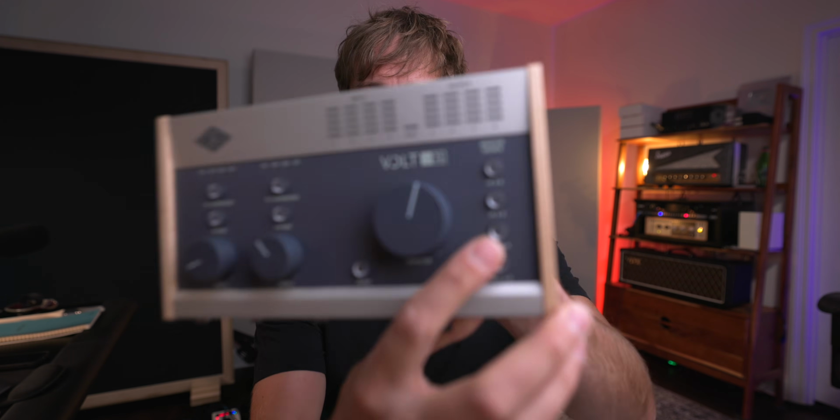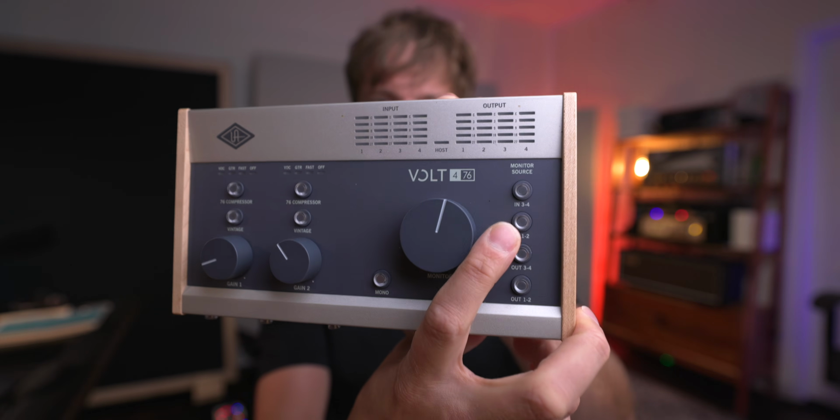Now you also have the option to choose your monitor source as your input. If I'm recording in this situation, I'm going to mute the source I'm recording in my DAW, so I can't hear it. I'm not monitoring the source in Logic or in Pro Tools while I'm recording it. I'm actually going to turn on monitor source input 1, 2 right here. This is going to allow me to hear the source in real time, not going through the DAW. This is just the input coming into the device.